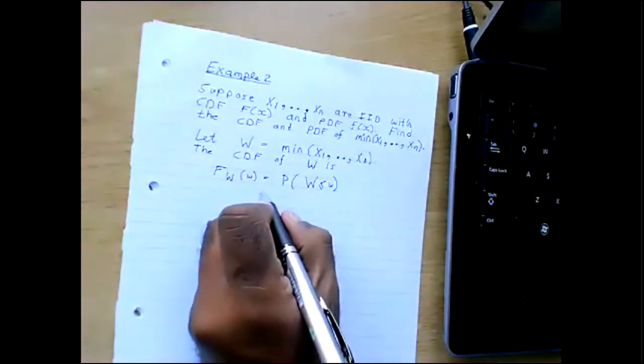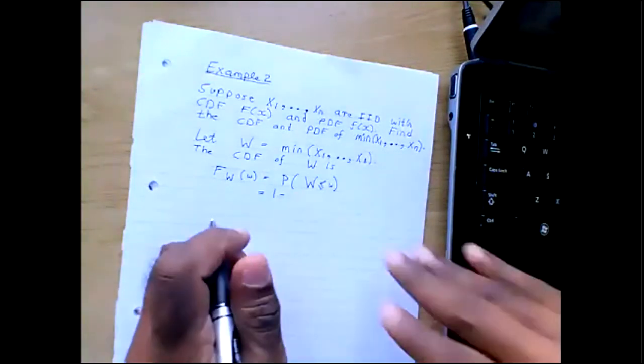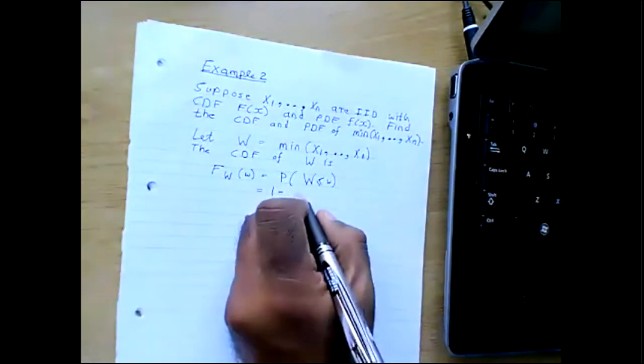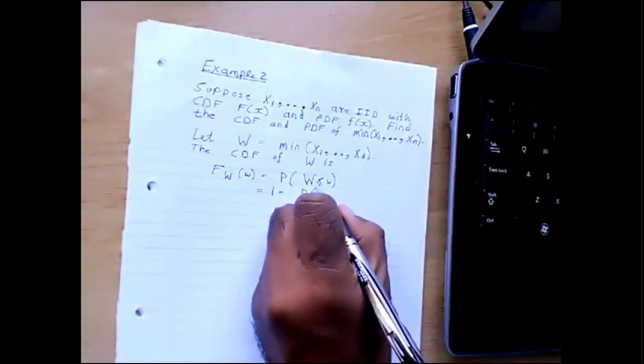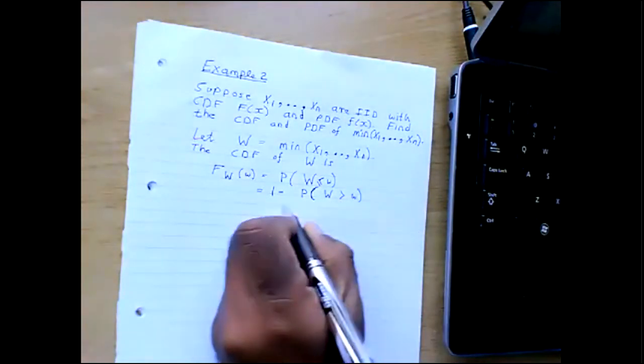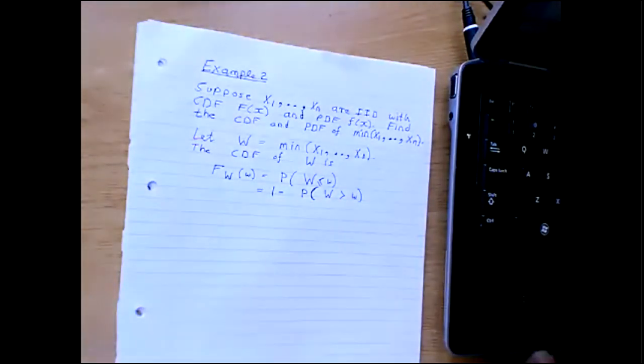Now I'm going to do a trick here. You will see why I'm doing this in a minute. I'm going to write this as 1 minus the probability that capital W is greater than little w, which you can do.